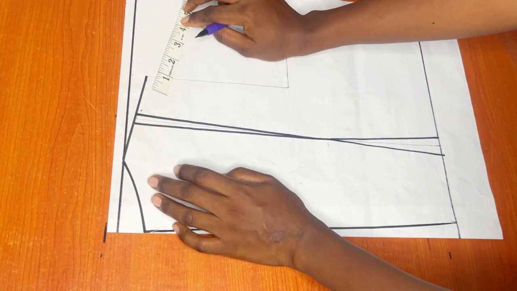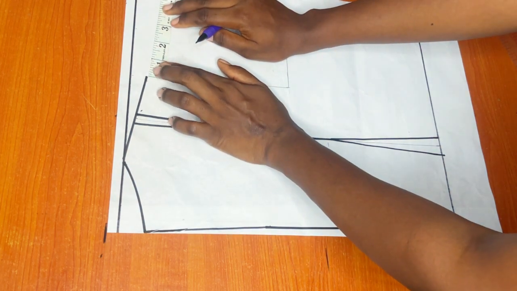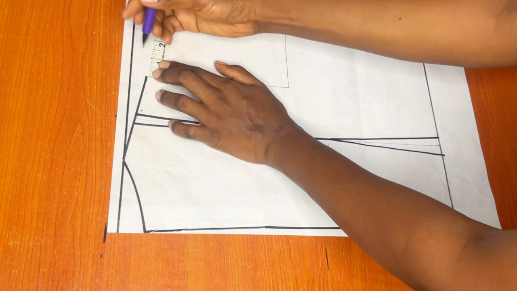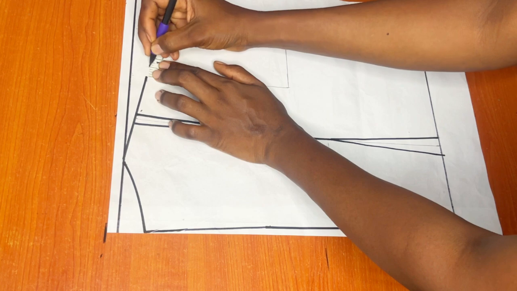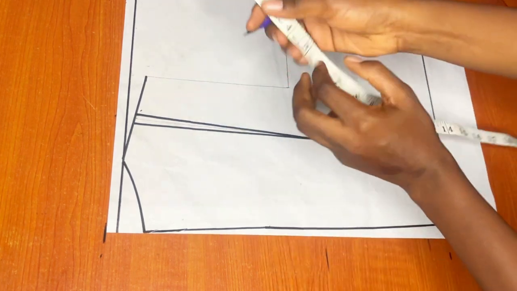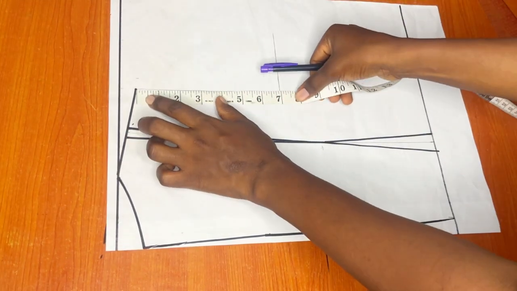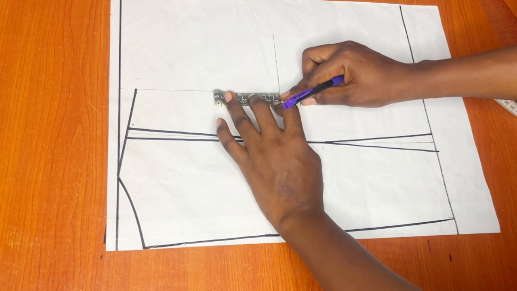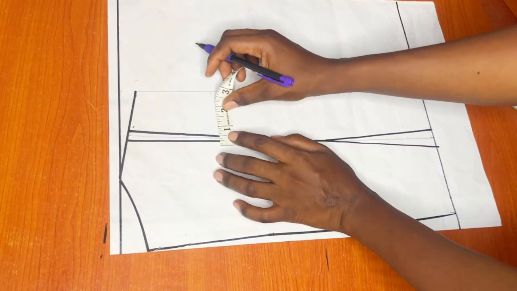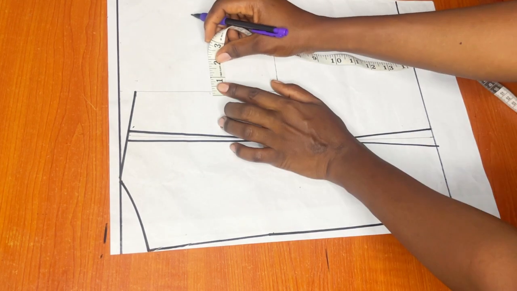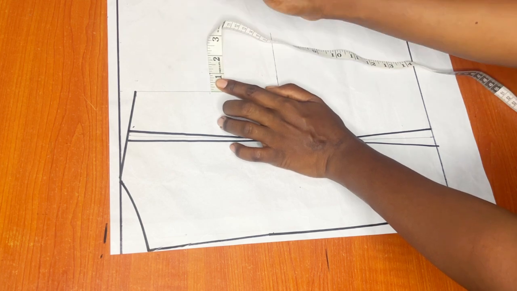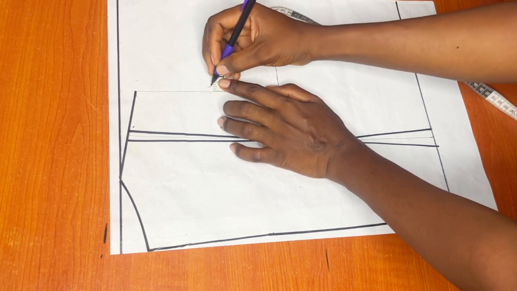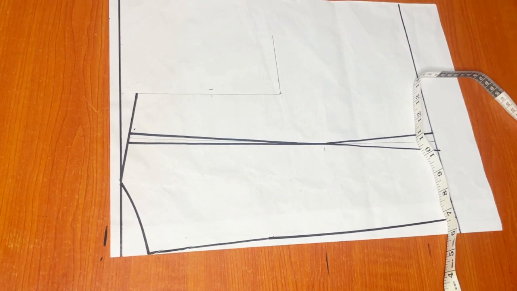And then I will now go ahead to add half inches on the shoulder area to extend our shoulder slope. This is very important, like I said earlier. So at the center of the curved line, all right, I'm going to add in the dart allowance that is there, and then I will connect it together to form our armhole curve.